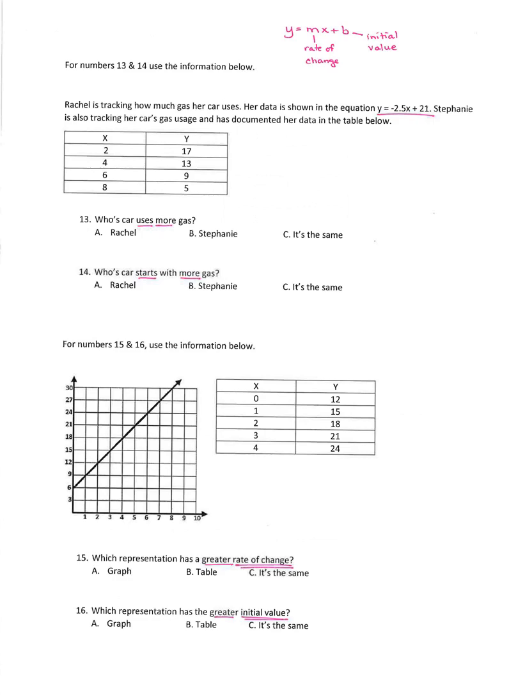For numbers 13 and 14, use the information below. Rachel is tracking how much gas her car uses. Her data is shown in the equation y equals negative 2.5x plus 21. Stephanie is also tracking her car's gas usage and has documented her data in the table below.